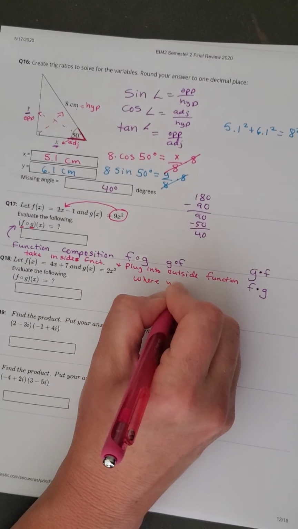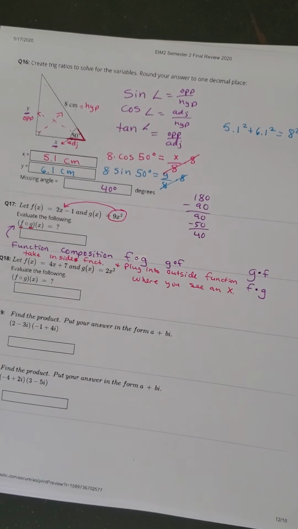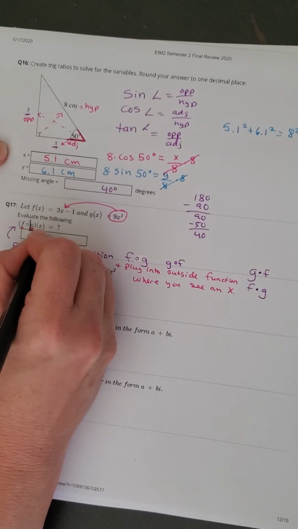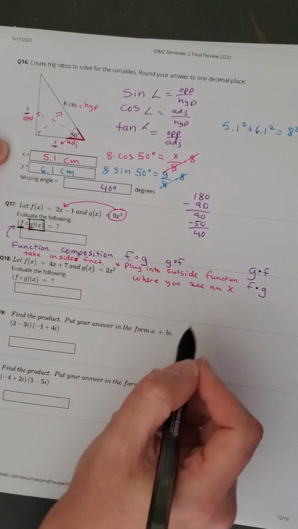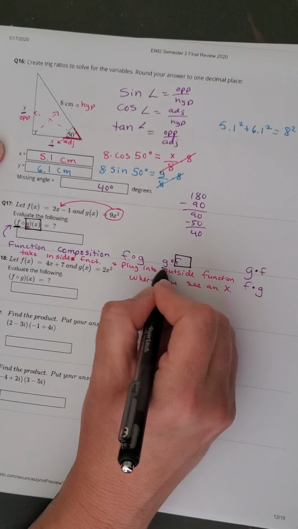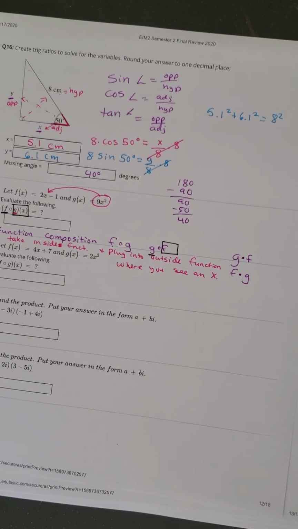Now, what do I mean by inside and outside? So my inside is right here. My outside is here. So like here, this would be my inside, and this would be my outside. Okay, so the inside meaning more to the right.